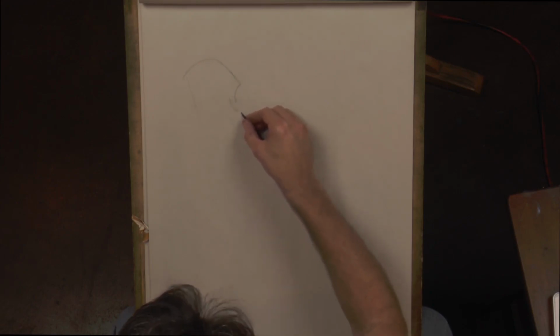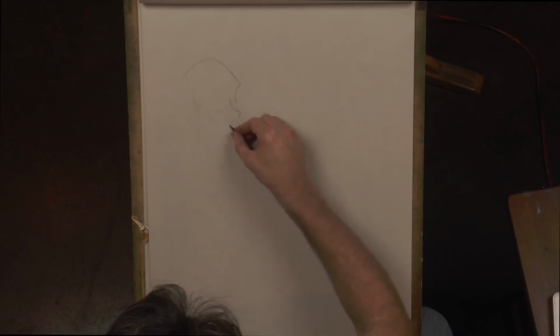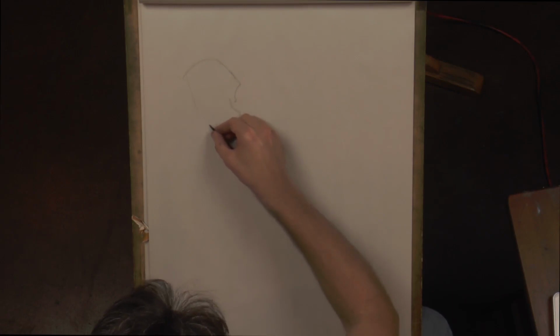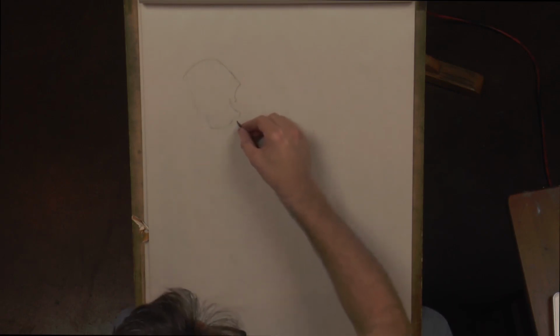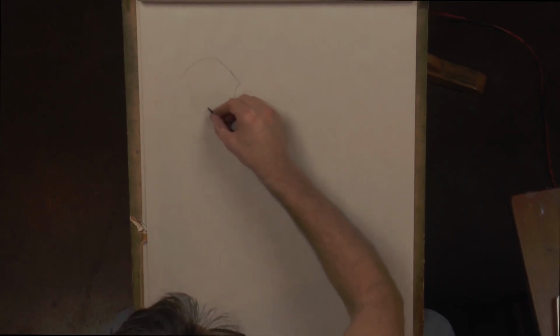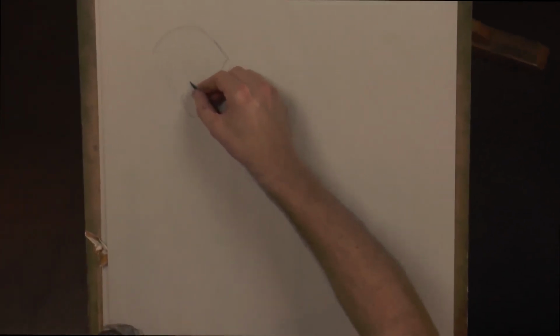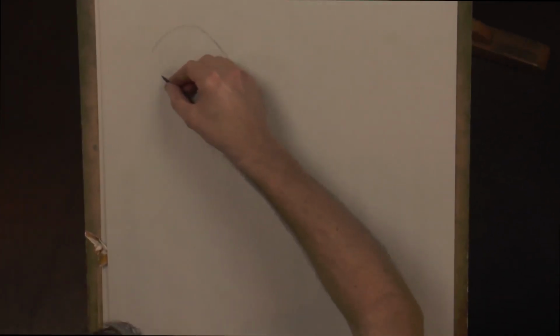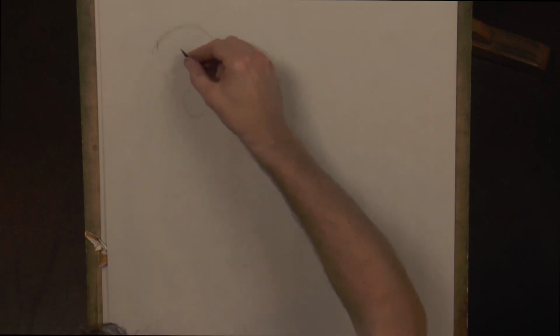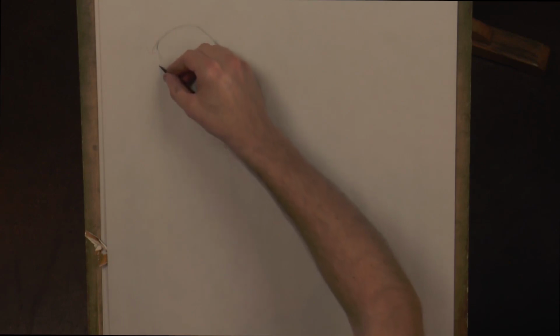Then we're coming down to the pubis. Down to the ischium. Ischial tuberosity. Posterior superior iliac spine, and then we're not seeing the posterior inferior from this angle.